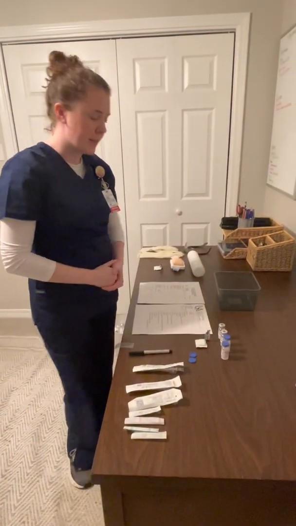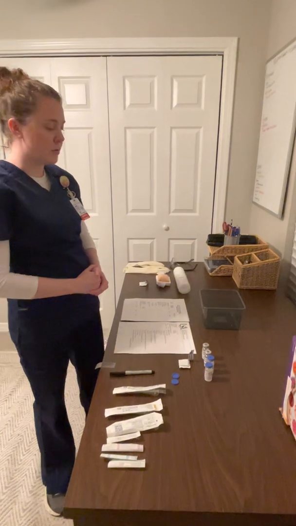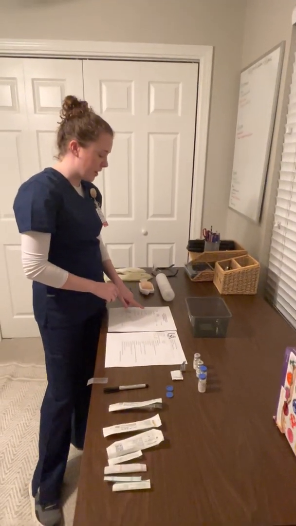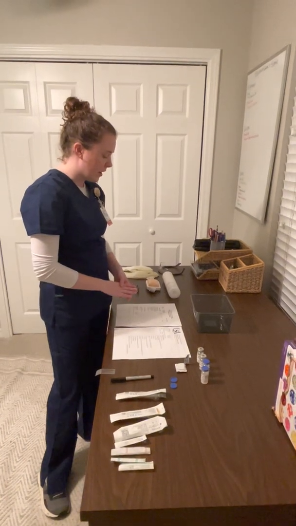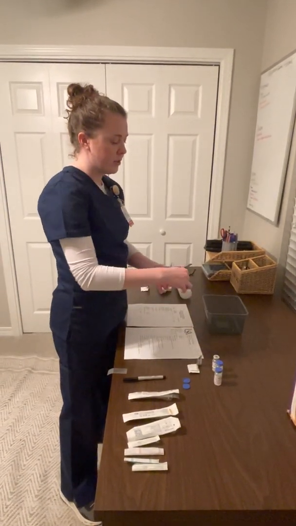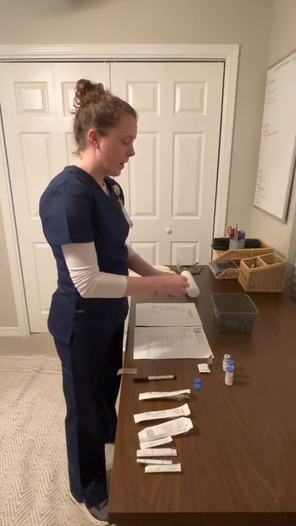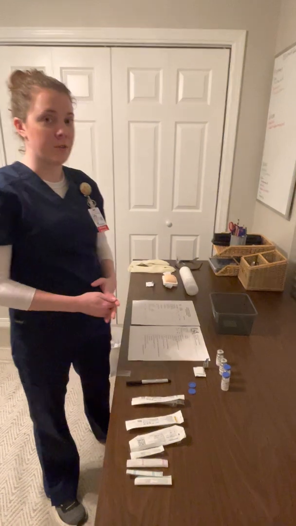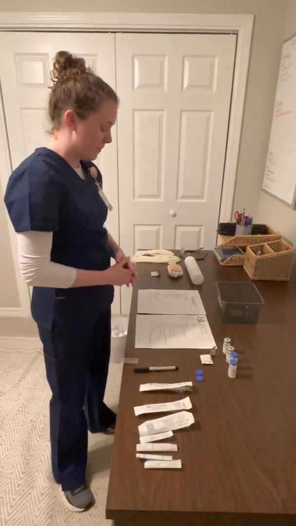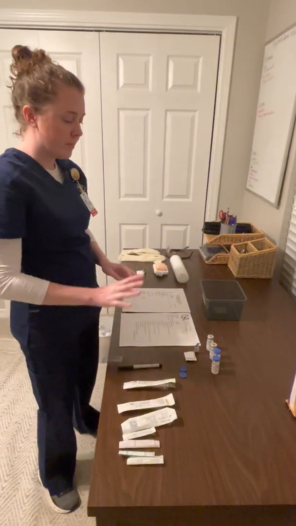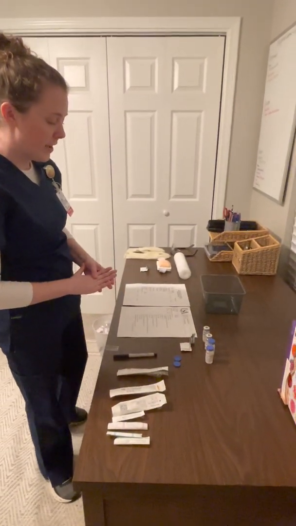And next I would verify the correct dose. So since I've been ordered to administer heparin at 5,000 units subcutaneously every 12 hours, I have a vial of 10,000 units per milliliter of heparin. After doing that calculation, I know that I will be administering 0.5 milliliters of heparin to the patient. Next, I'll go ahead and get my medication and my syringe ready.